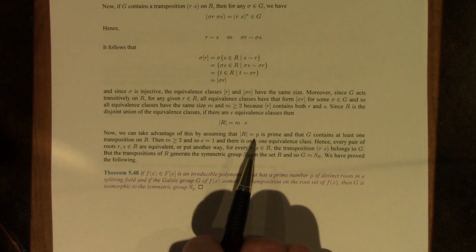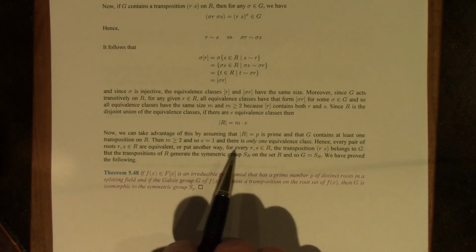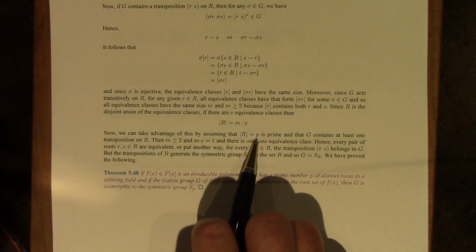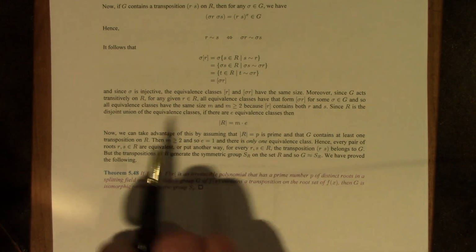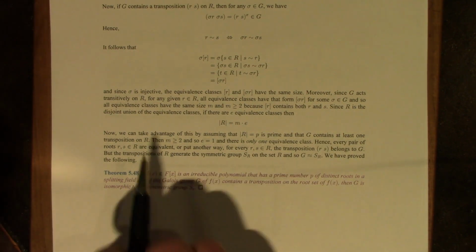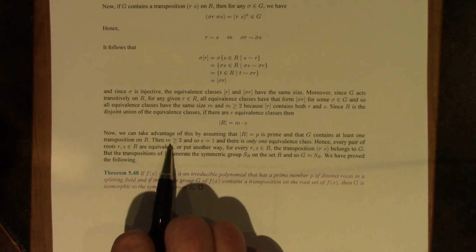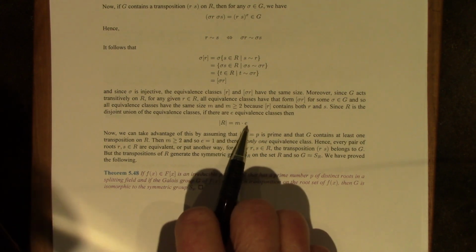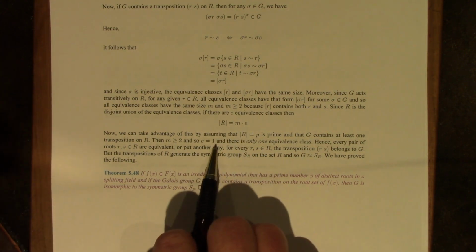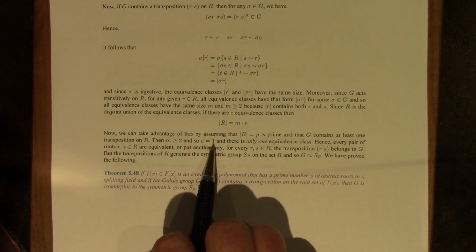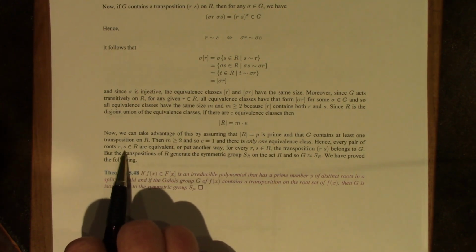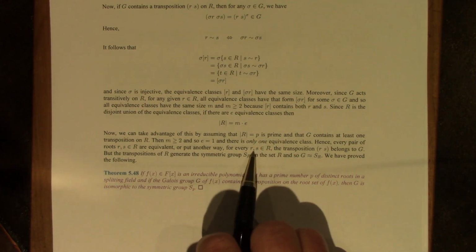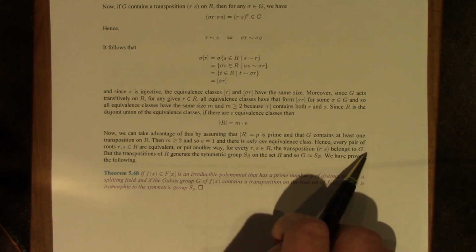Okay, so maybe you say, so what? Well, the so what is, if we assume that the size of R is a prime, p, and also that G contains at least one transposition, which was what we've been doing, then M is bigger than or equal to 2. That goes here, but this is prime, so E has to be 1. In other words, there's only one equivalence class, which means that every pair of roots r and s are equivalent. Or, put another way, the transposition rs is in the Galois group.